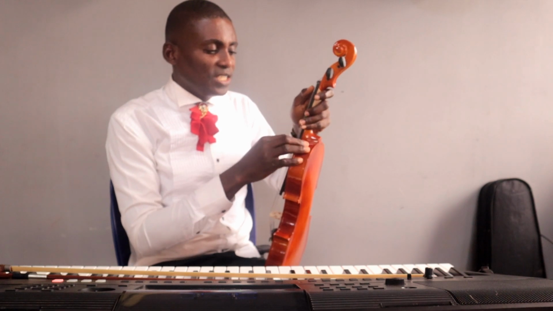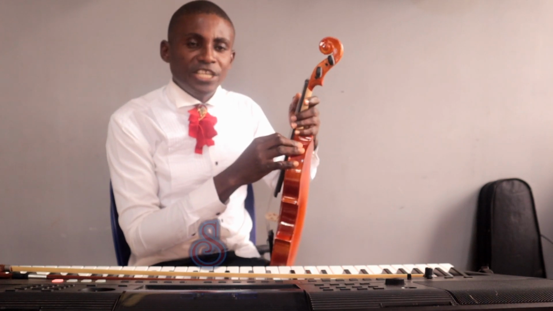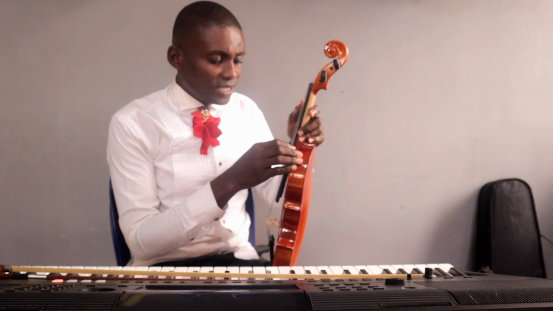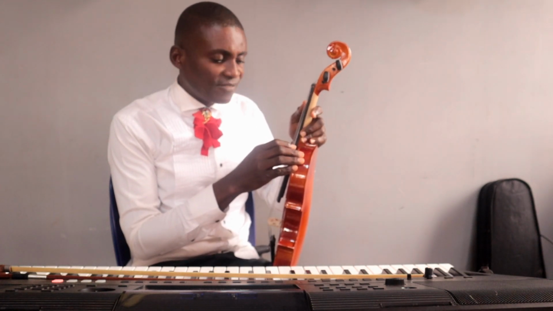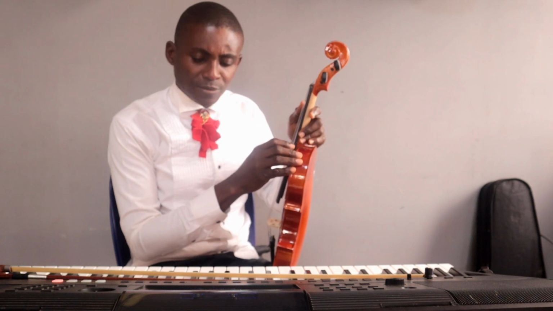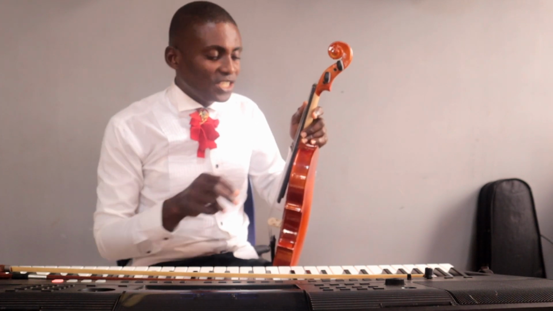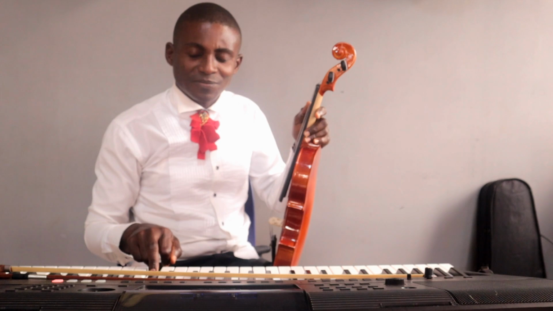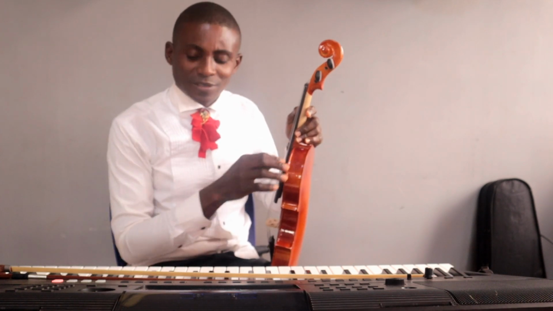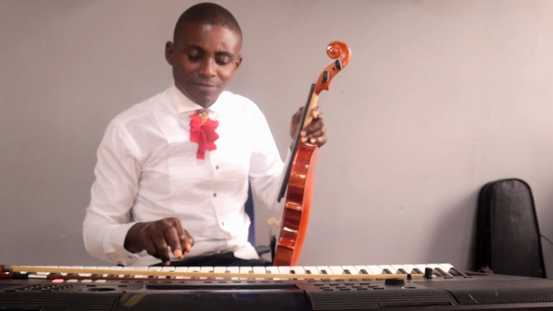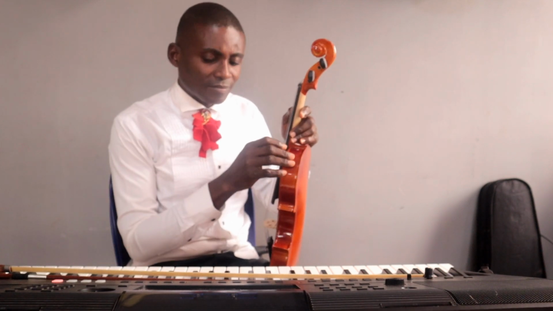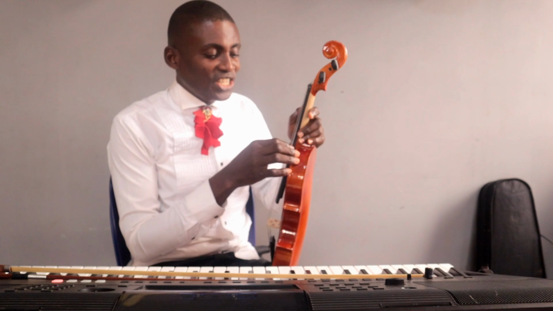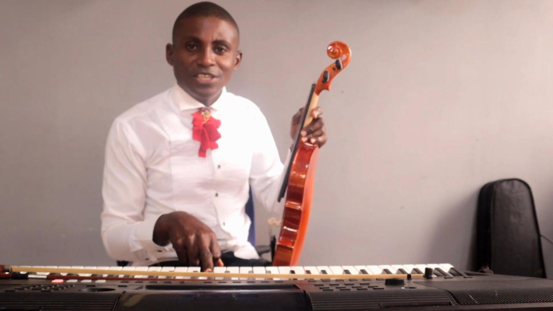The next one is the last string, which is the string E. This is the sound in the violin. Now let's find the same E in the keyboard. You see, the sounds are not the same. So we have to look for the sound. The E in the violin actually sounds A in the keyboard.